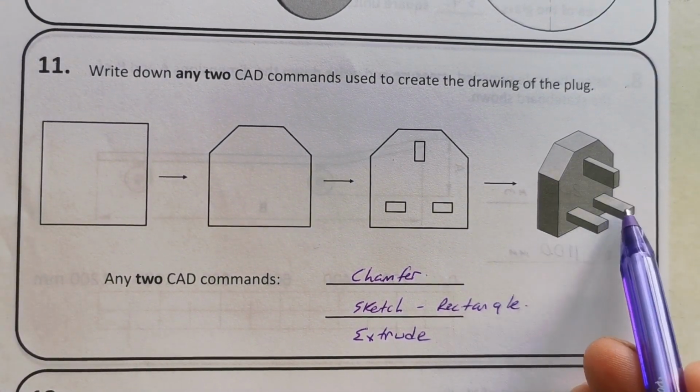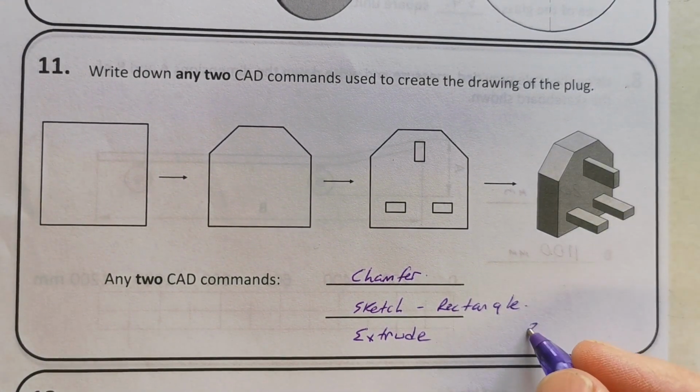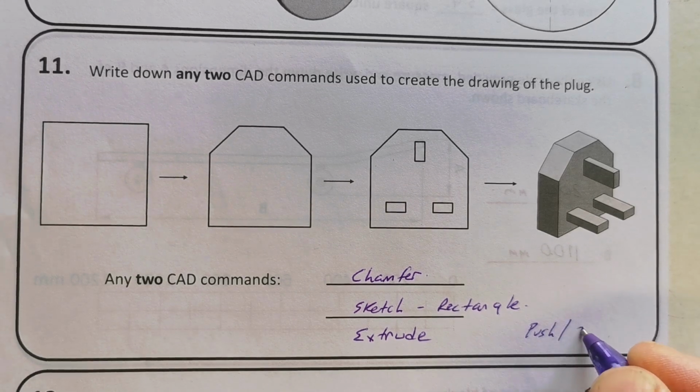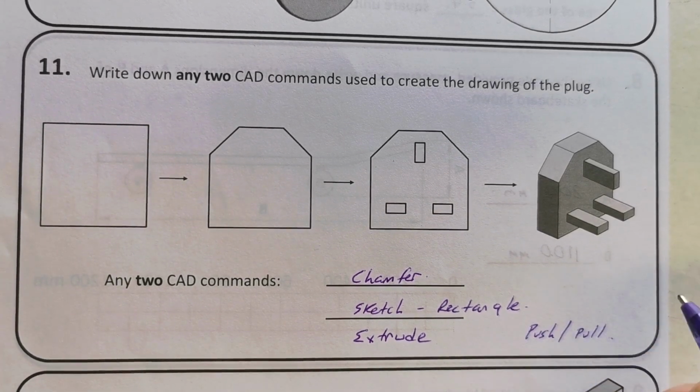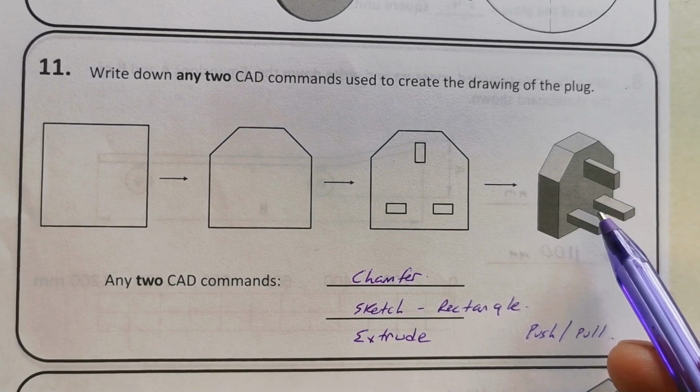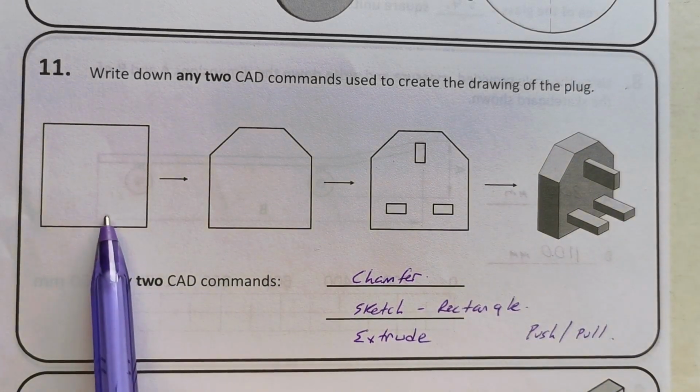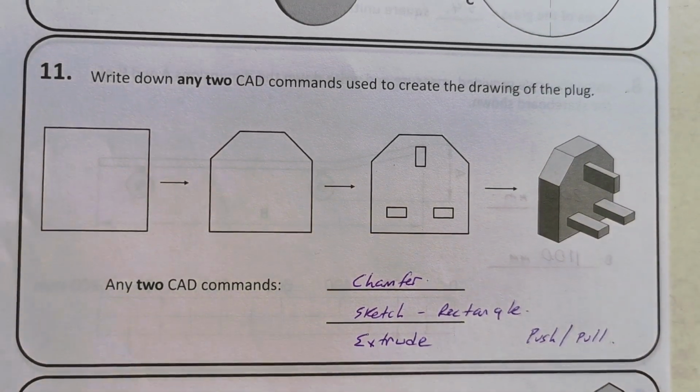Okay, just to extrude them out there, or maybe push pull, depending on what software package you have. But so yeah, that's going to get you those.